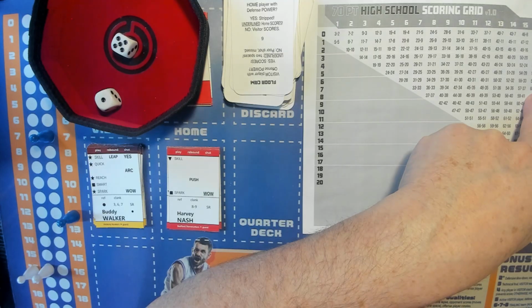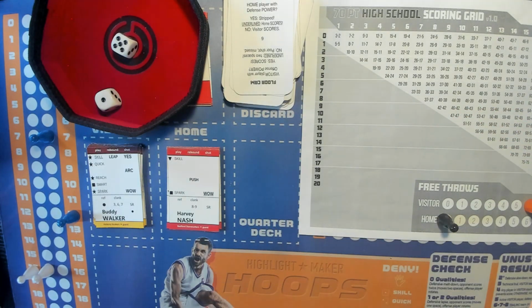So 67-38. Wow. I didn't see that coming. I thought Hickory might win this game, but I didn't see them winning by that much. So 67-38 on the road at Bedford.